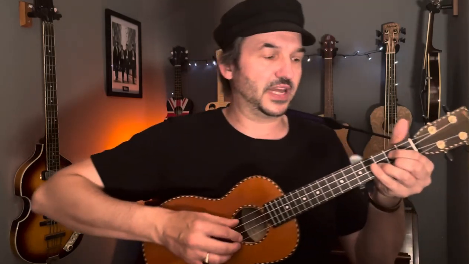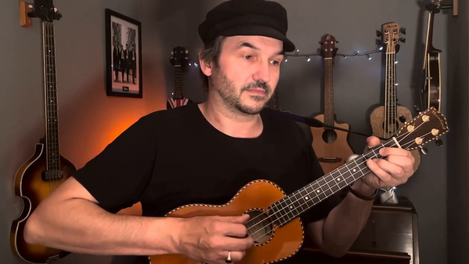Okay, so what I'm also going to show you now is something else that you could possibly do with it, because obviously I've shown you the strumming pattern, which is fairly simple, but if you want, you could do a little finger picking exercise on this.